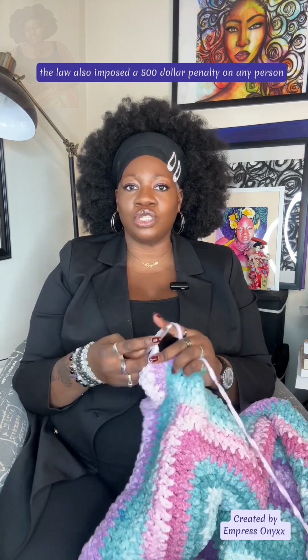Okay. The law also imposed a $500 penalty on any person who helped harbor or conceal runaway slaves. But most importantly, it decreed that owners of enslaved people and their agents had the right to search for escapees within the borders of free states. So now I can go into a free state and search for a runaway slave.